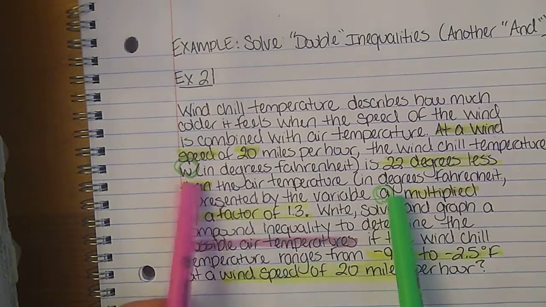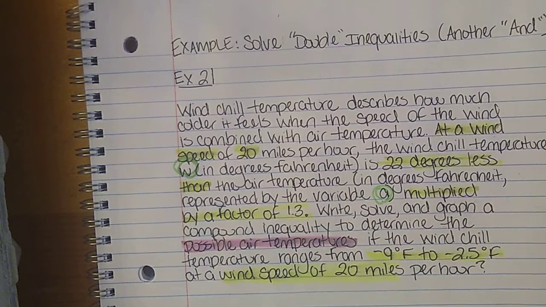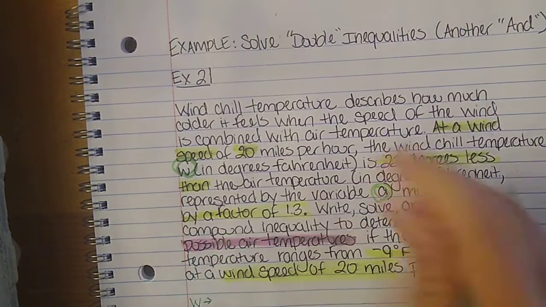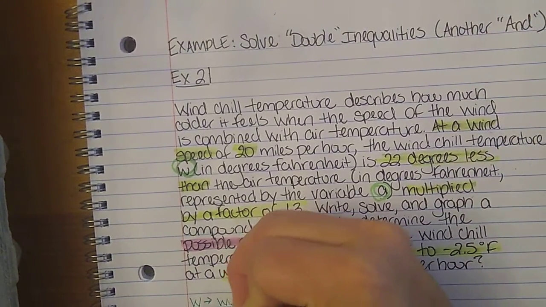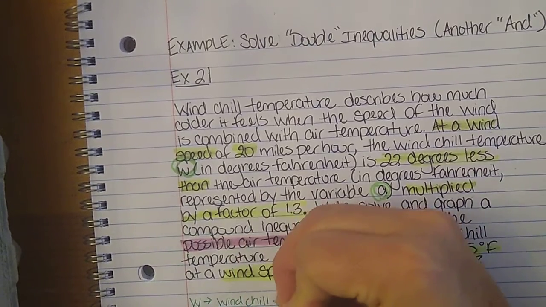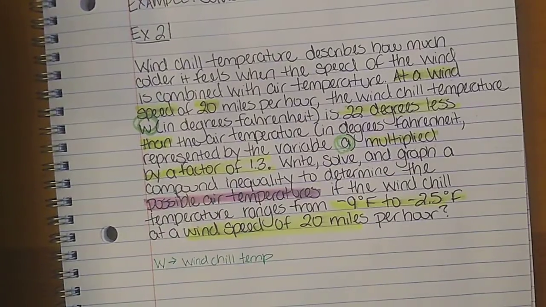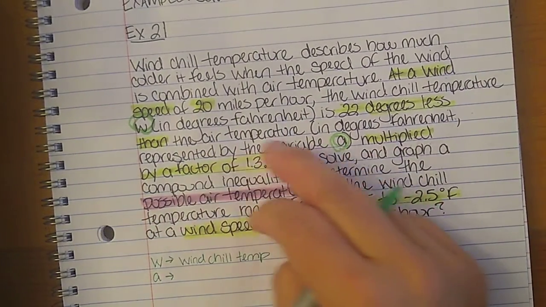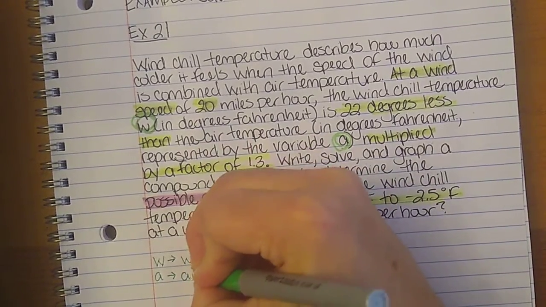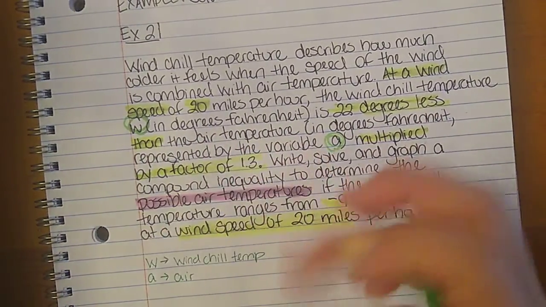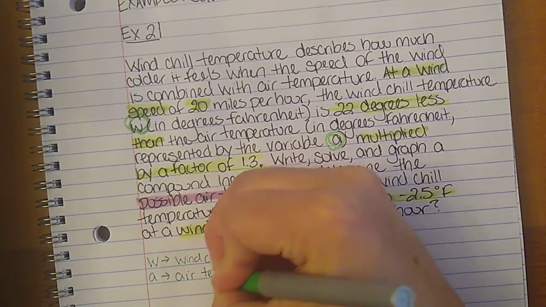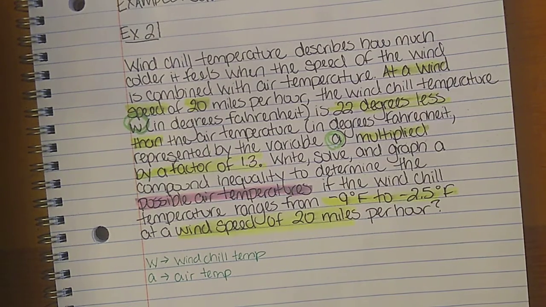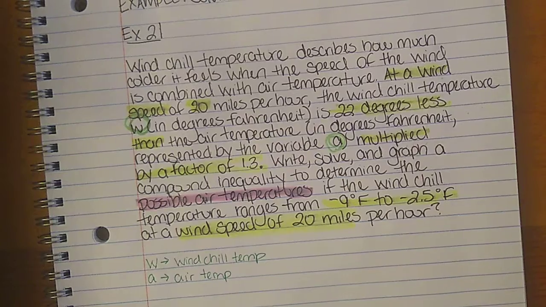So I'm going to start by talking about these variables. So we have to talk about what they represent. So I know that W represents the wind chill temperature. So it's important to grab that. I also know that A, the variable A, represents the actual air temperature. So air temperature in degrees Fahrenheit represented by the variable A. Air temp. So the actual air temperature. And there's a difference, because wind chill is that it feels colder than what the actual temperature is. So we want to start with that.